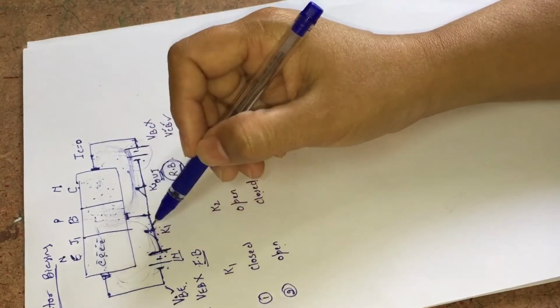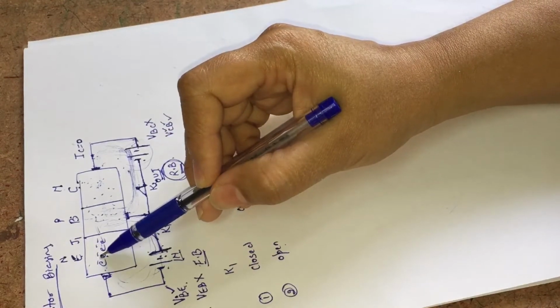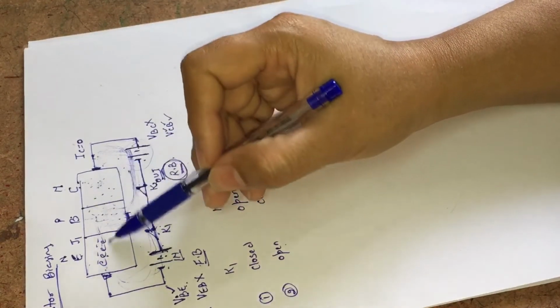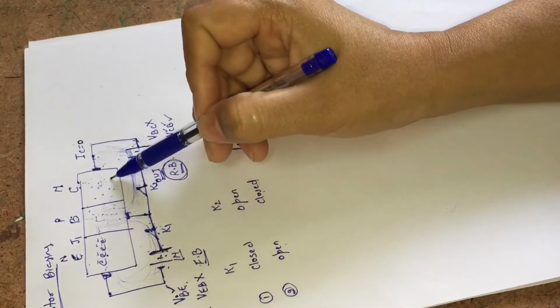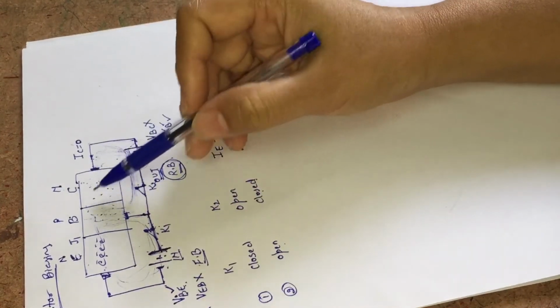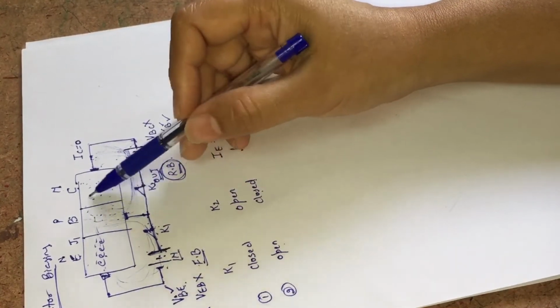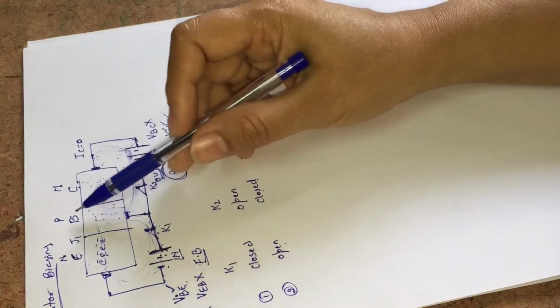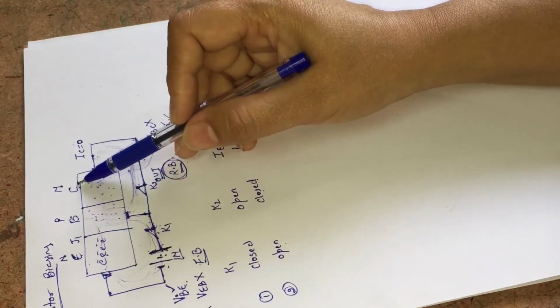If this loop is not complete, electrons from the emitter region will not move into the collector region through the base. Only the current due to the minority charge carriers present in the base and collector junction flows.